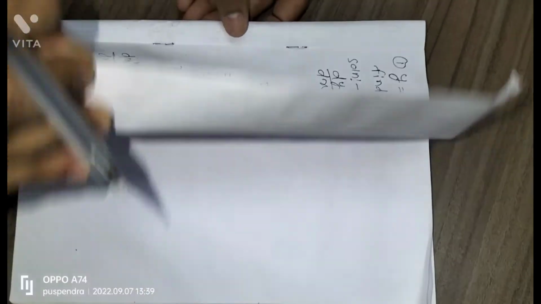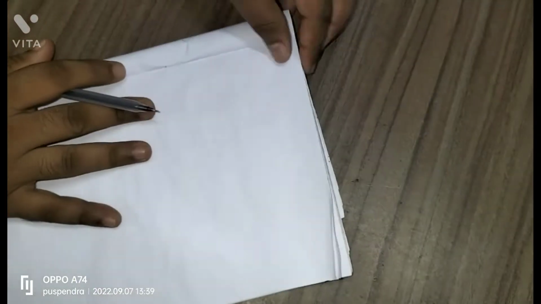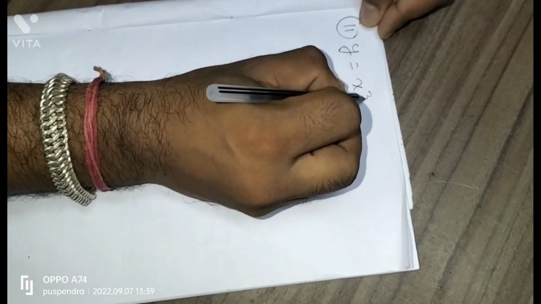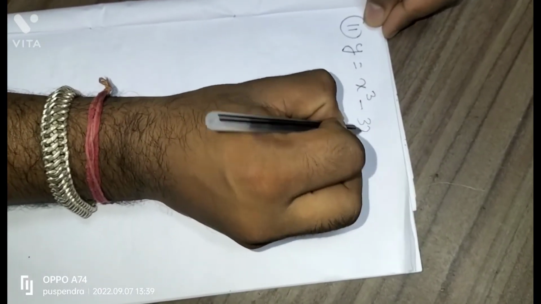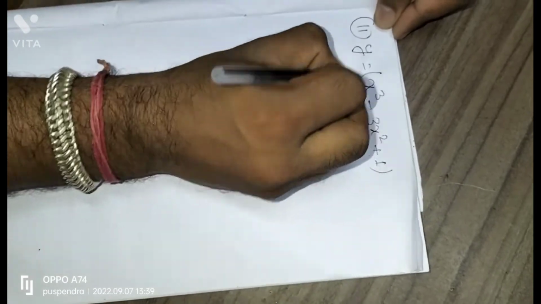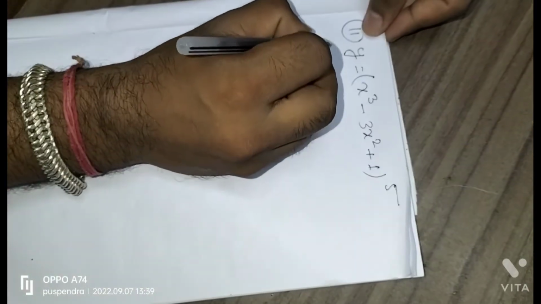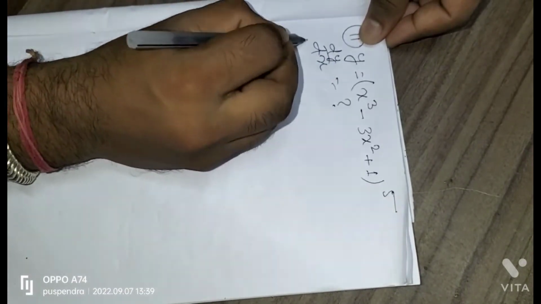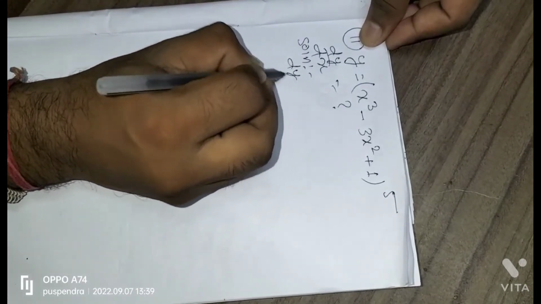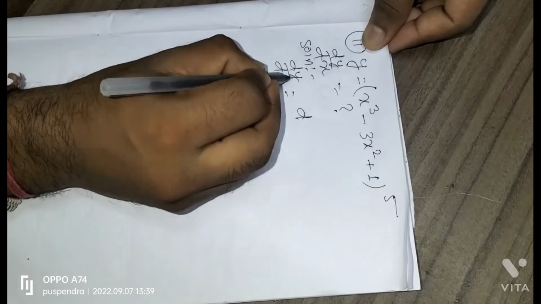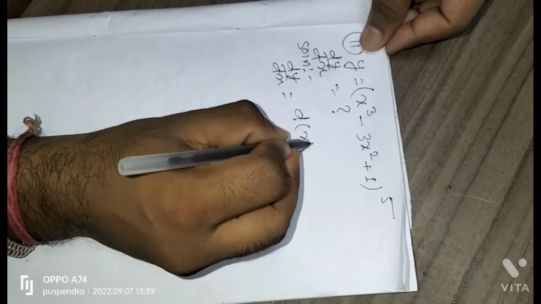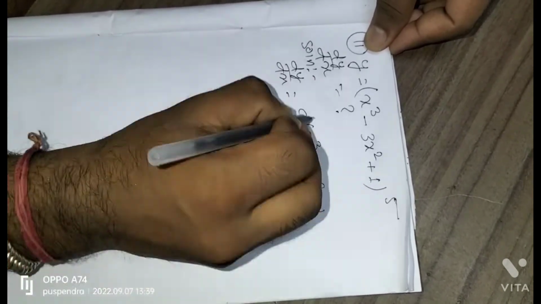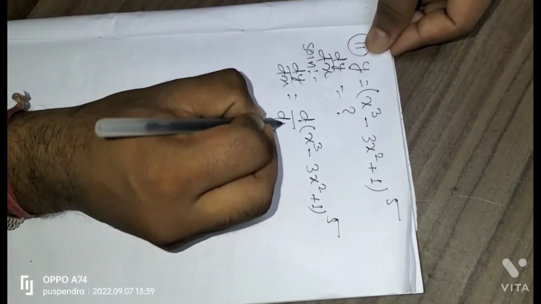Okay, next question. The next question is y is equal to x cube minus 3x square plus 1, whole to the power 5. We have to find again dy by dx. We have to find this. Okay, solution: dy by dx is equal to d of, and the value of y is x cube minus 3x square plus 1 whole to the power 5, with respect to x.